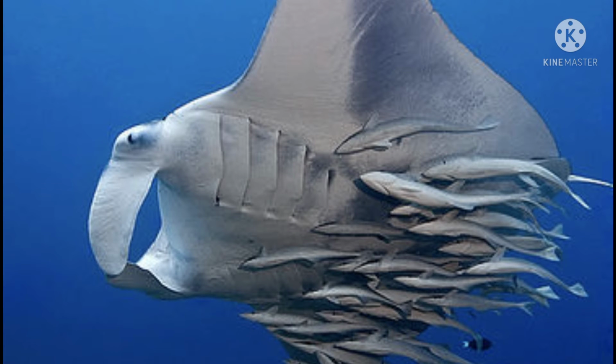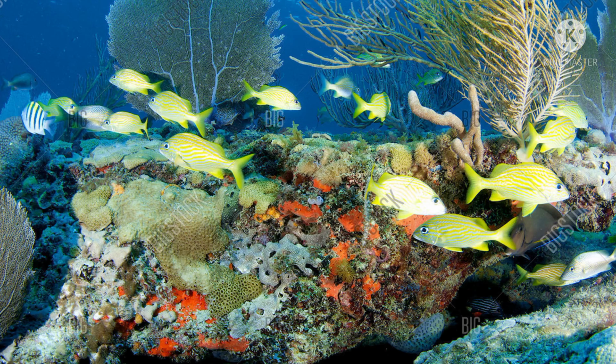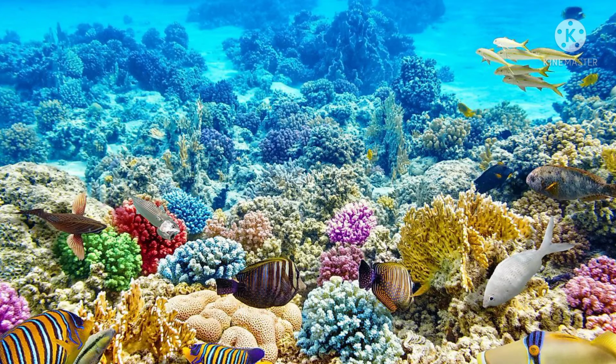Number 2, mutualism. In mutualism, both organisms benefit in the relationship. For example, the corals receive oxygen from the algae and the algae get protection from them. Number 3, competition. Competition is an interaction wherein organisms compete for survival. For example, the fishes compete for a source of food and space in the coral reef.